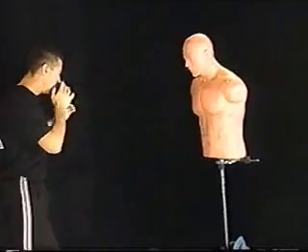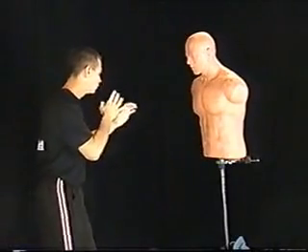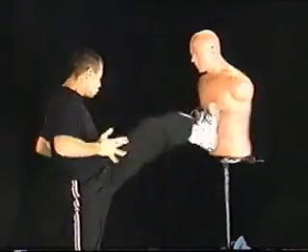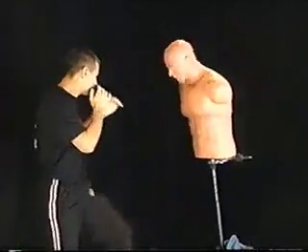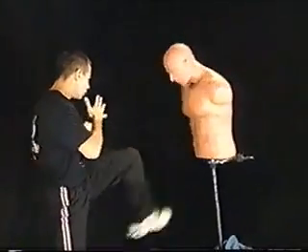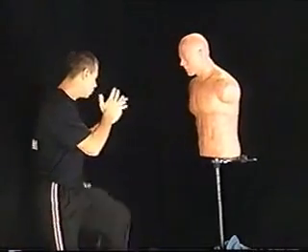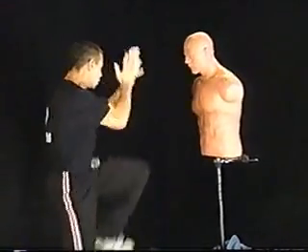And now with the forward leg. From a correct distance, Jared will kick fast towards the solar plexus, and slow, hitting straight inward. And fast two times again.